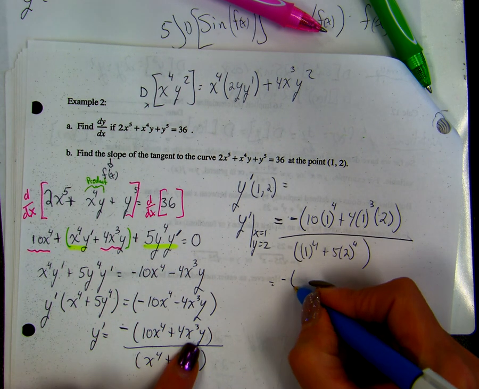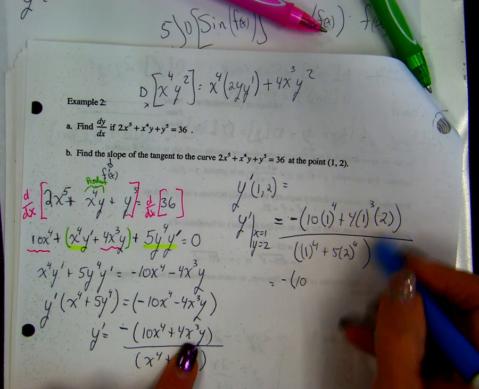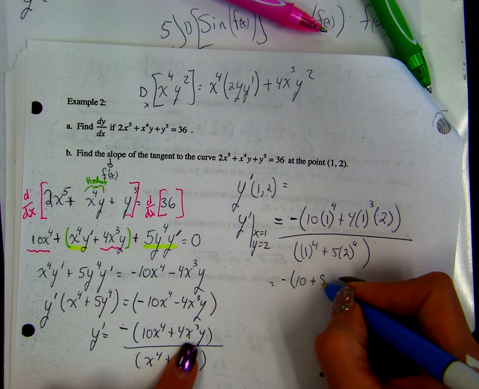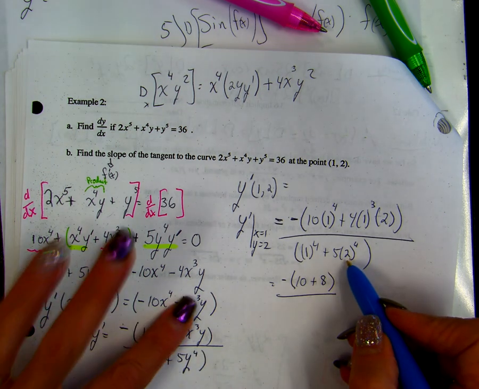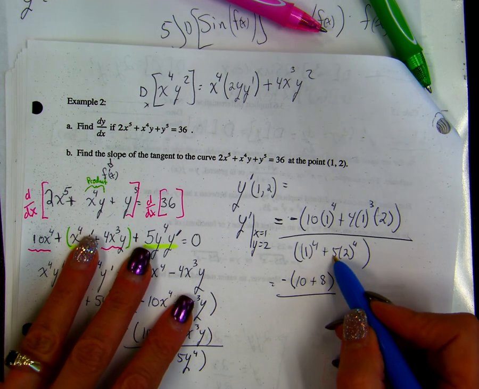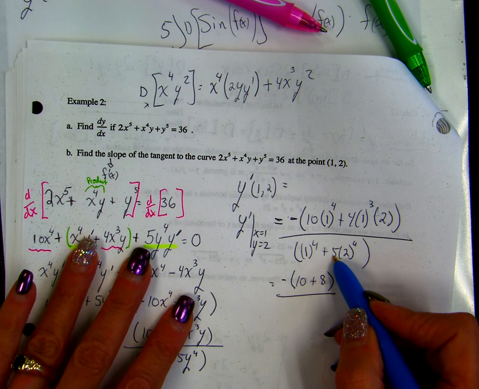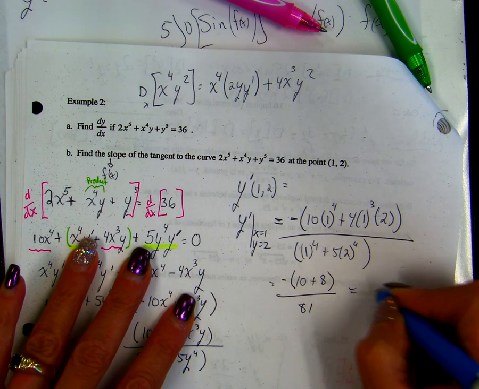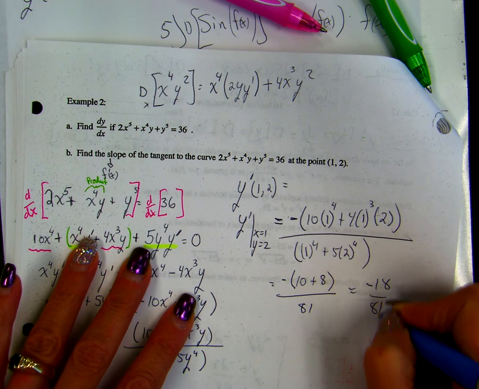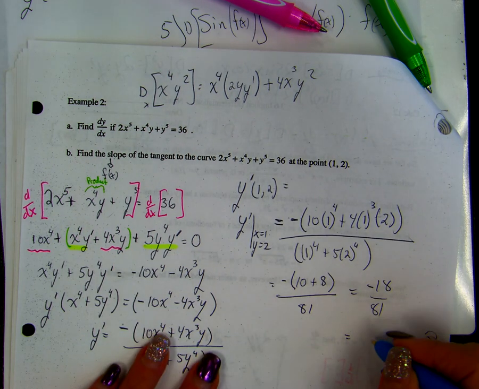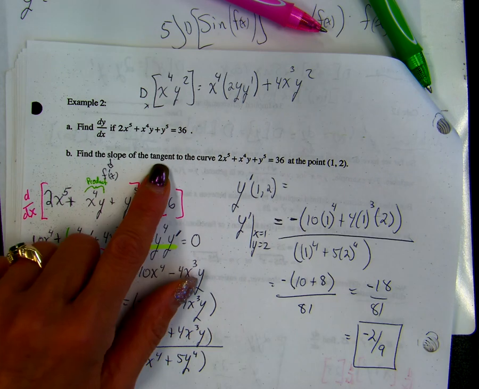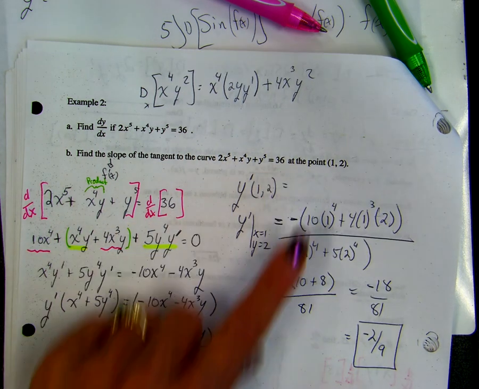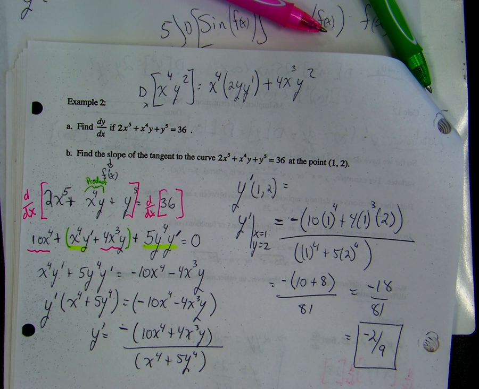Which is going to give me negative bracket 10 plus 4 times 2, 10 plus 8 over 1, 2 times 2, 4 times 2, 8 times 2, 16. 16 times 5 is 80 plus 1, 81. Negative 18 over 81, and reduce your fraction. They're both divisible by 9. Slope of the tangent line to this curve at this point is negative 2 over 9.